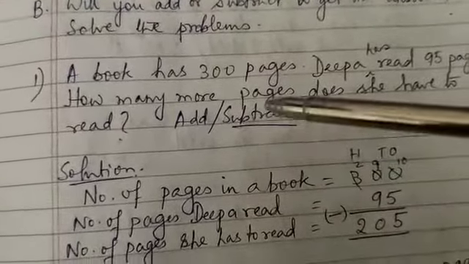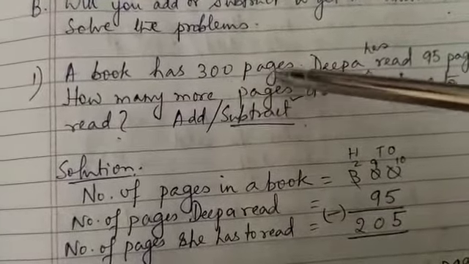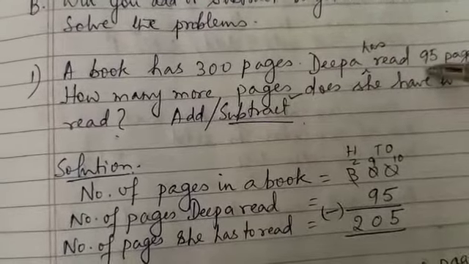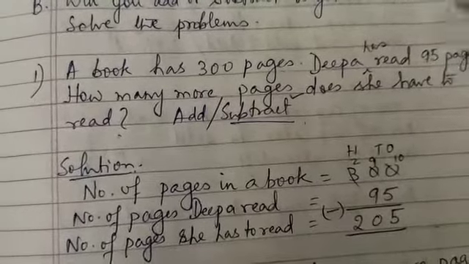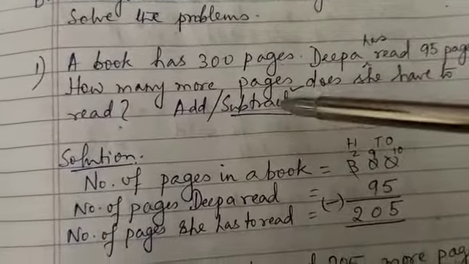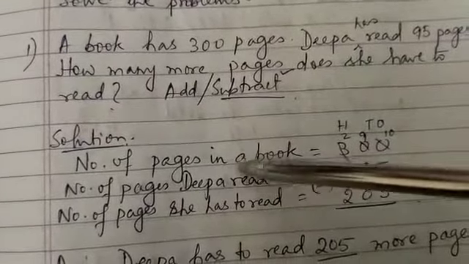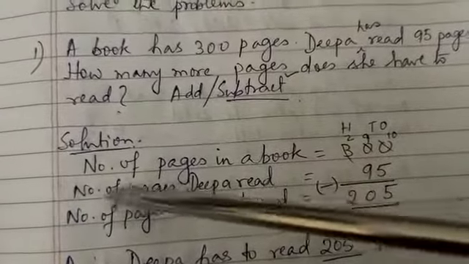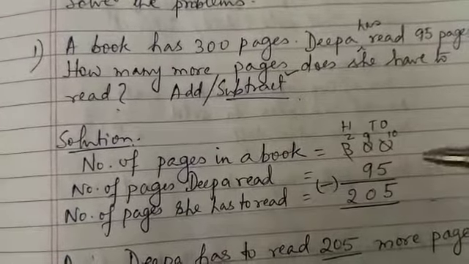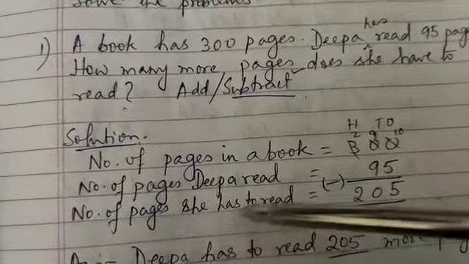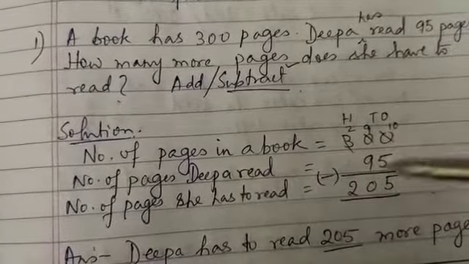What do you think, students? This many pages are there in the book. She has read this many pages. So she has to read more. How many pages? You have to subtract. Write the solution. Number of pages in a book, 300. Number of pages Deepa read, 95. Number of pages she has to read, you subtract it.